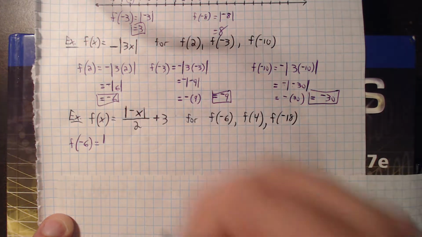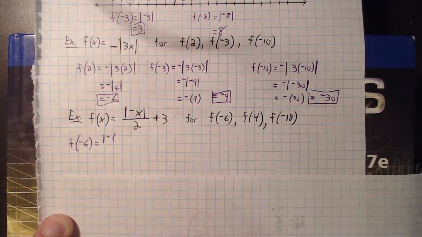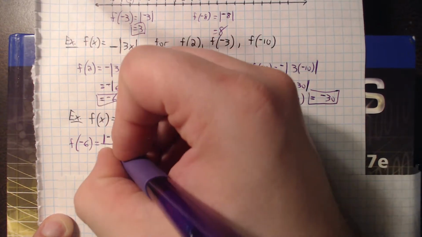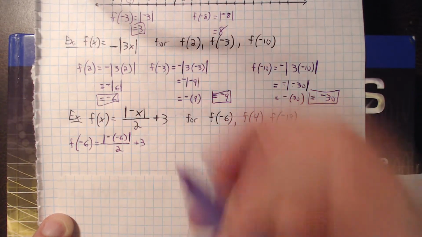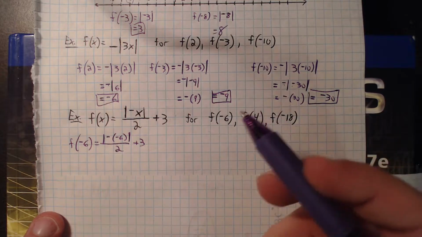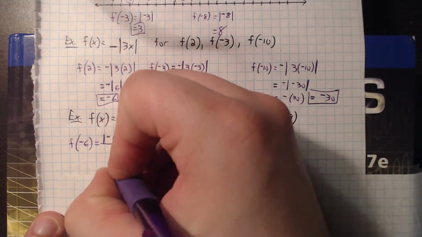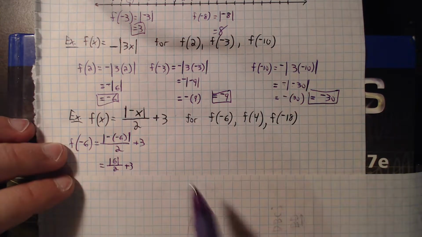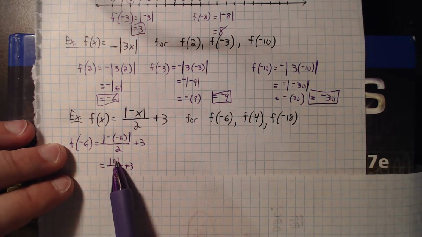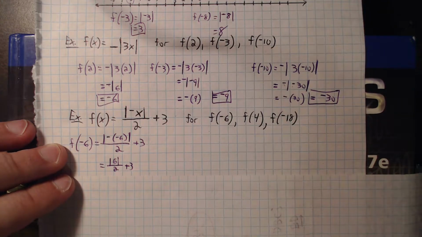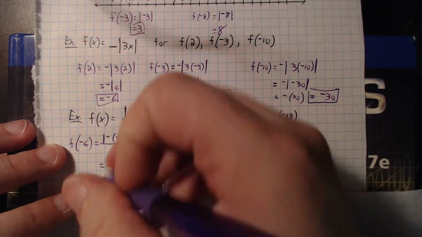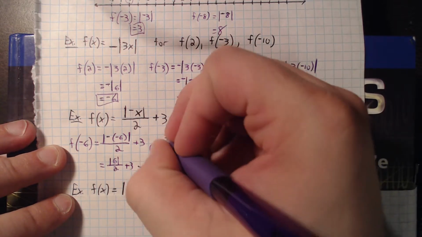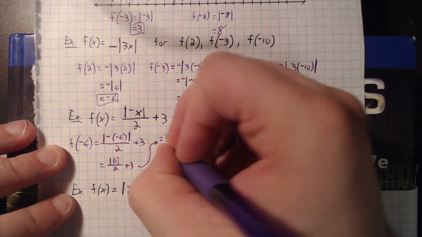We've got the absolute value of the opposite of -6 over 2, plus 3. Well, the opposite of -6 is +6, so the absolute value of 6 over 2 plus 3. Absolute value of 6 is 6, divided by 2 is 3, so that gives us 3 plus 3, which equals 6.